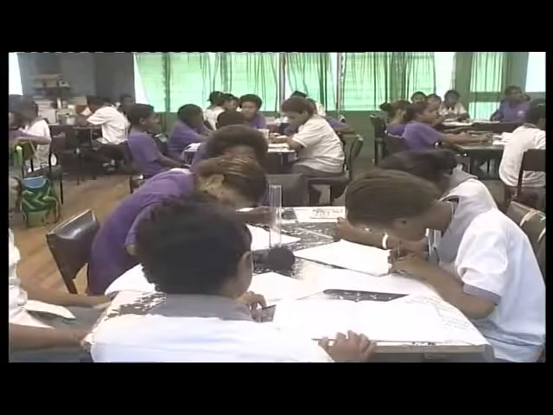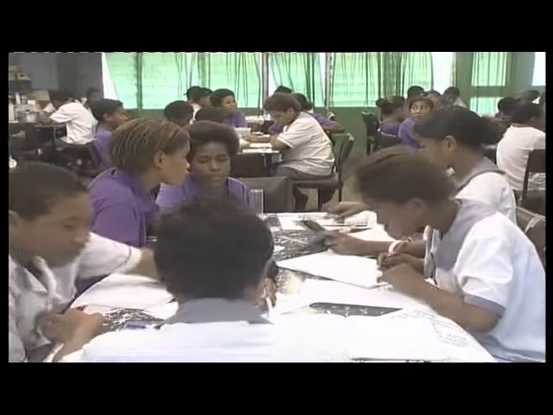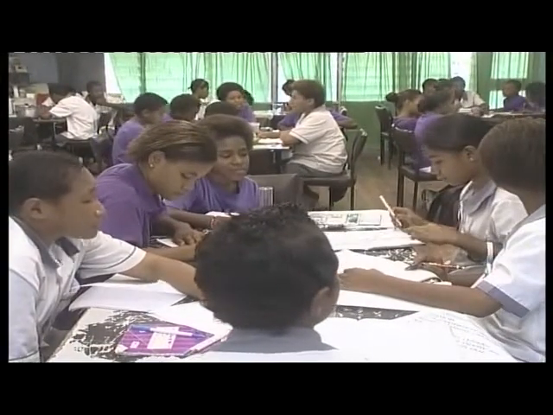Do you know some items that measure capacity? Have you used any? Yes. Student, name me one measuring instrument. Vanessa? Beaker. Very good. Beaker measures capacity.